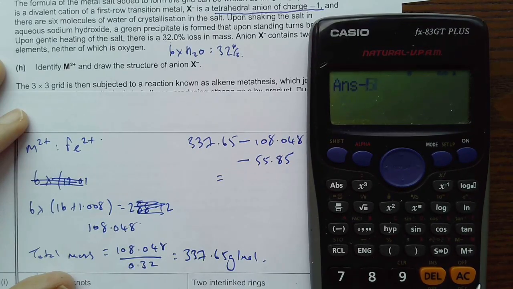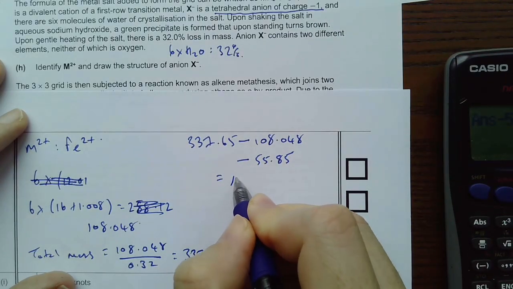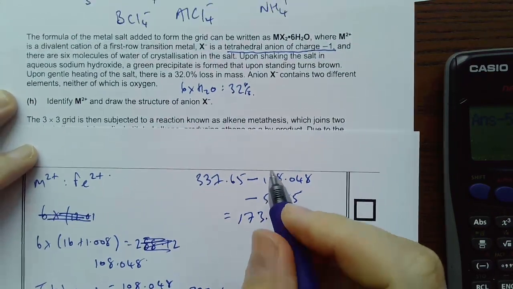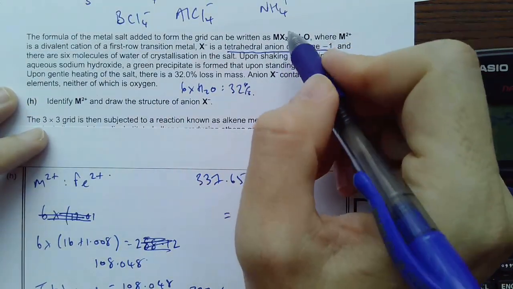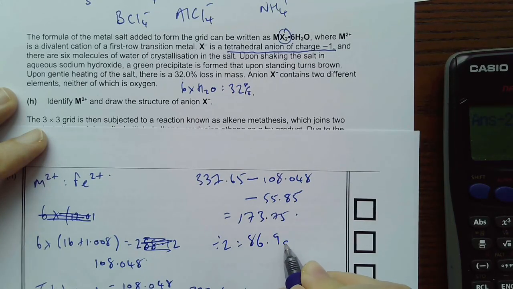That gives me 173, and that is x2. So an easy thing to do is to forget to divide by 2. Divide that by 2 and it gives me 86.9 grams per mole.